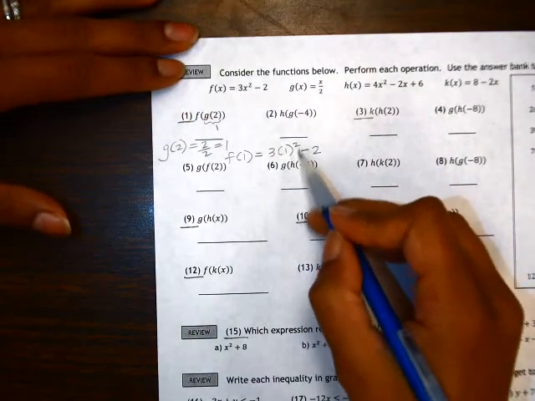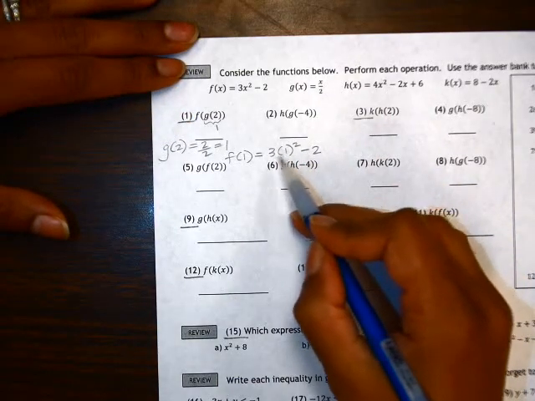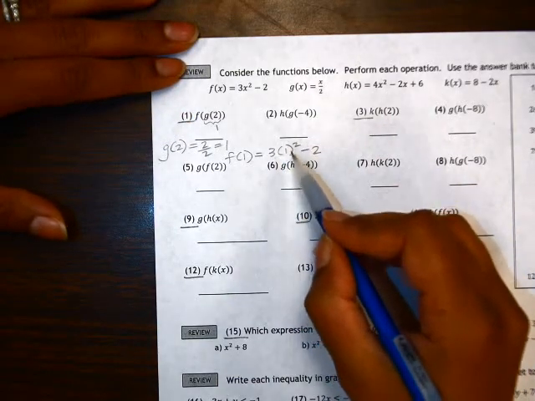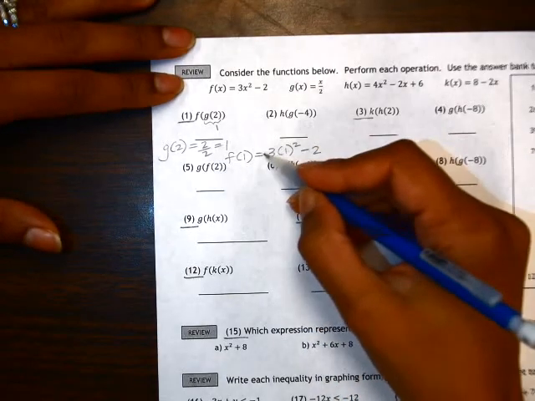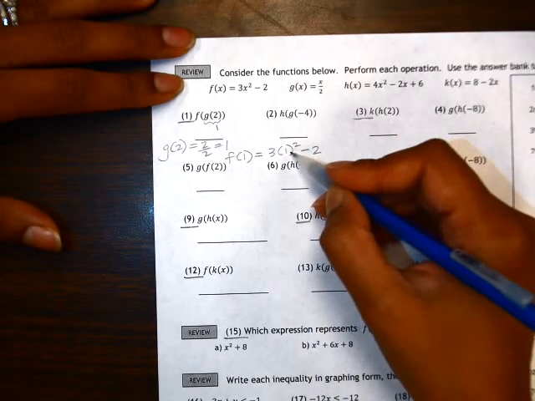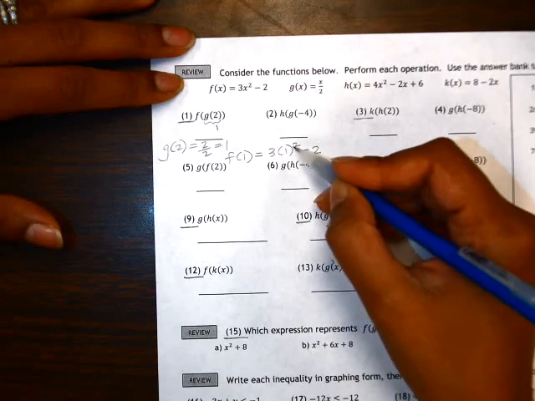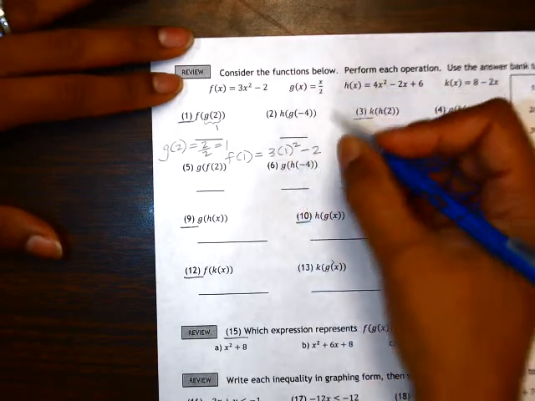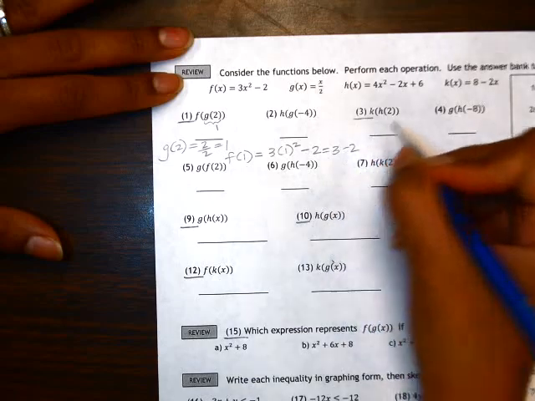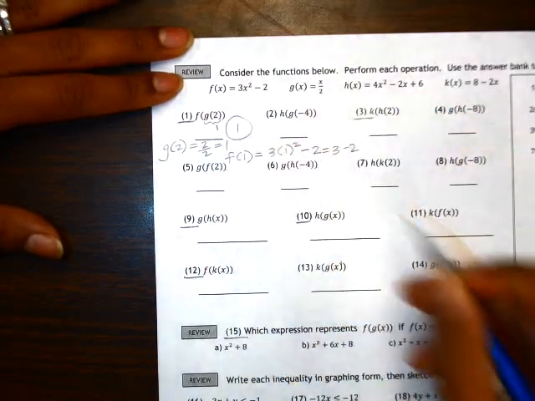Be really careful about your order of operations. This is not equal to 3 squared. You have to multiply after you square, according to our order of operations. So 1 squared is 1. 1 times 3 is 3. So this is 3 minus 2, which is equal to 1.